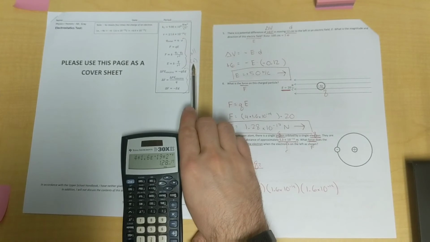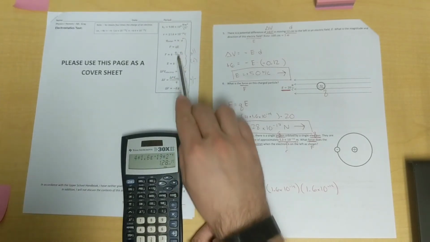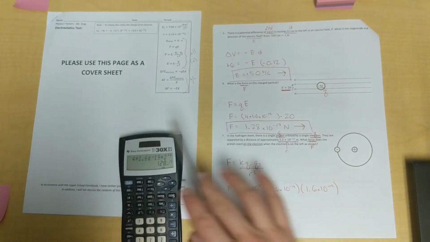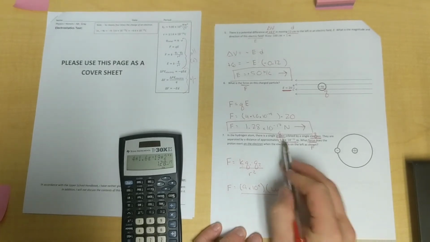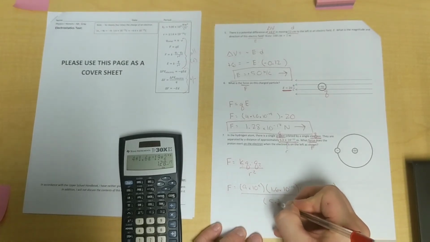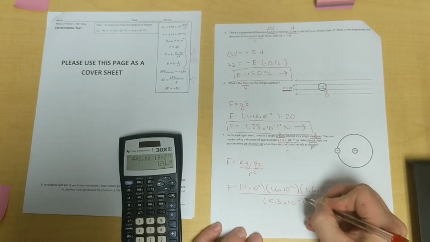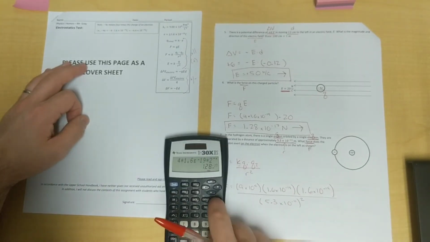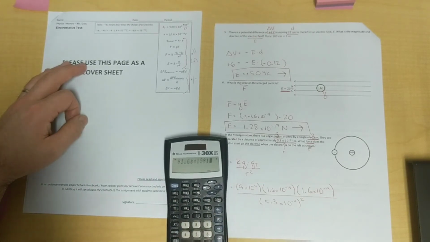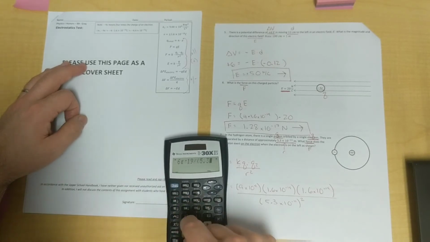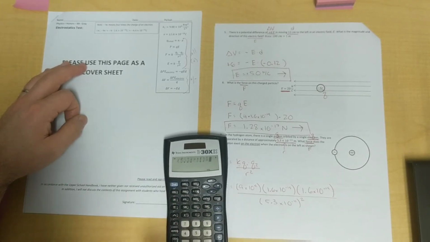Now notice we're plugging in all of this as just all positive numbers. So we're not going to worry about the fact that a proton is positive and an electron is negative. We're just going to plug in positive and positive. All right, and we need to divide that by this distance squared, 5.3 times 10 to the negative 11th squared. All right, let's do this in our calculator. 9e9 times 1.6 e negative 19 times 1.6 e negative 19 divided by, let's go ahead and put this in parentheses since we're going to square it, 5.3 e negative 11 squared.